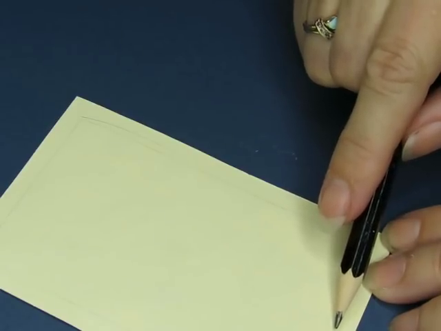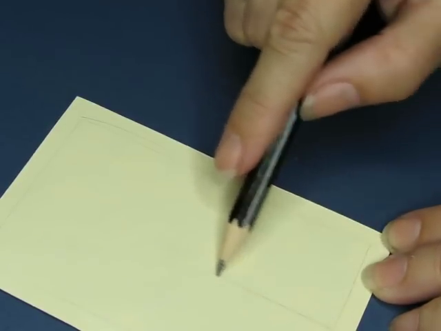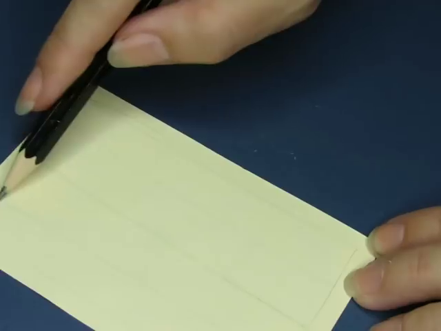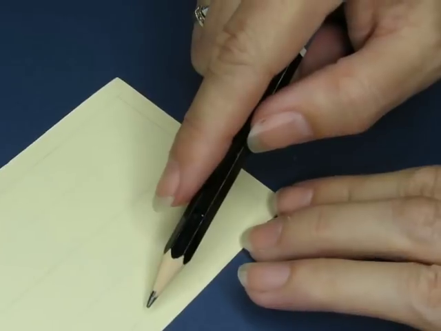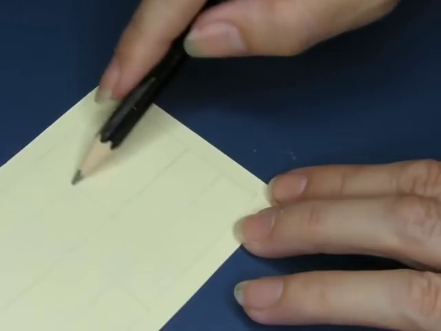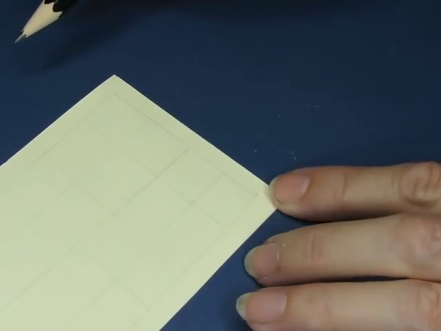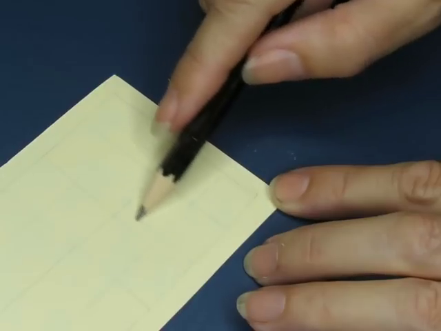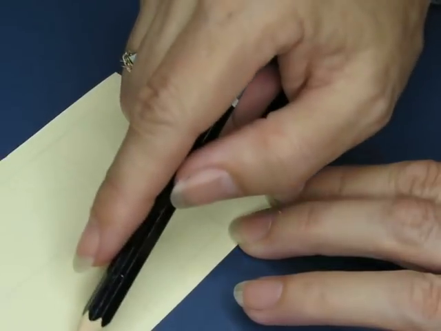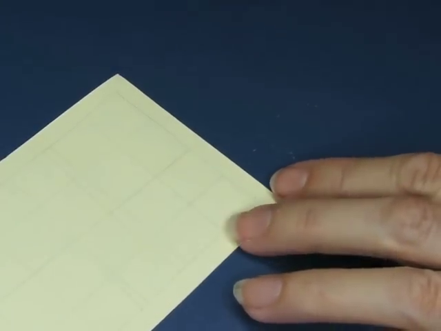I'm going to make a grid. I guess it's going to be kind of a regular grid for this one. Just use my pencil, give me some guidelines, and then decide how I want to divide this. Do I want to like that? Something like that. That pretty much divides it into squares, right?